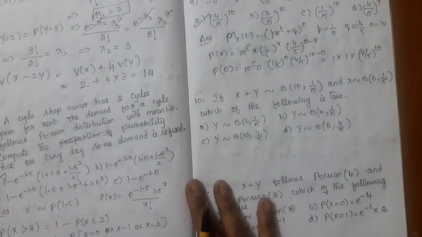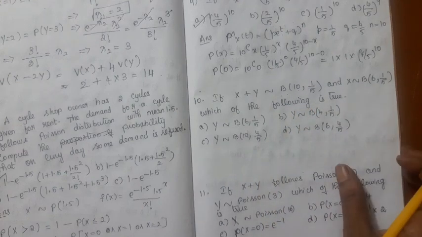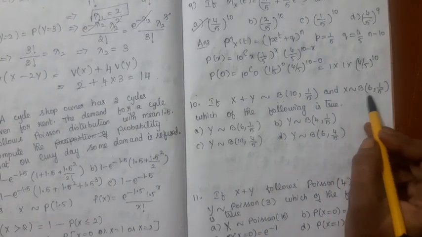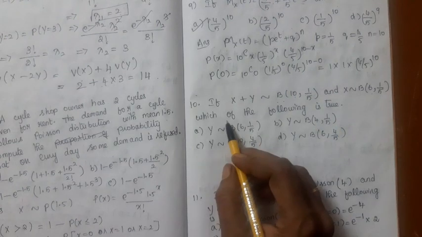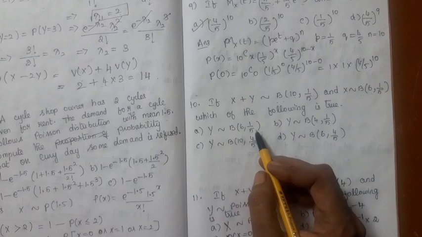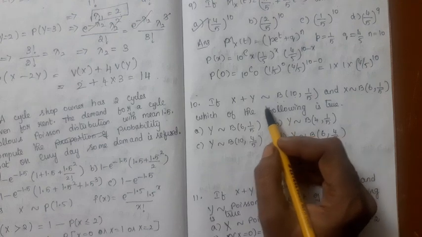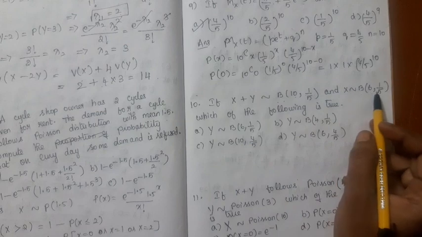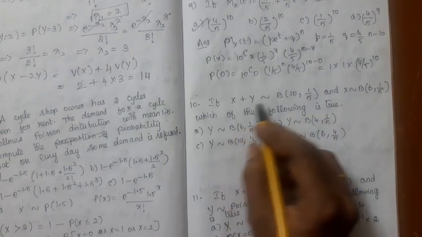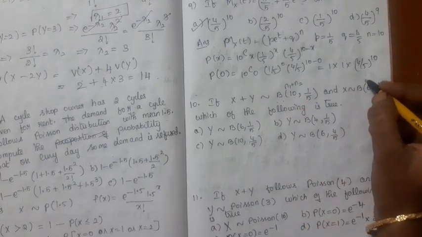Now x plus y follows binomial distribution with parameters 10 and 1 by 5. X follows binomial distribution with parameters 6 and 1 by 5. Which of the following is true? See, the binomial distribution has additive property when p1 and p2 are equal. Okay. See, x plus y follows binomial and x also follows binomial. So in case of x plus y, this is n1 plus n2 and this is n1.